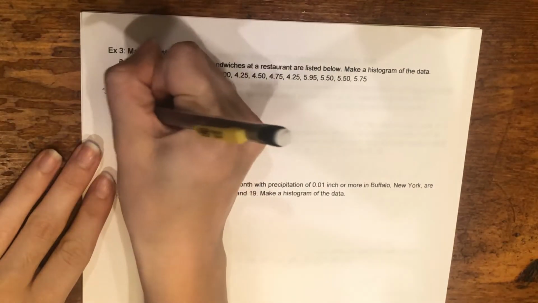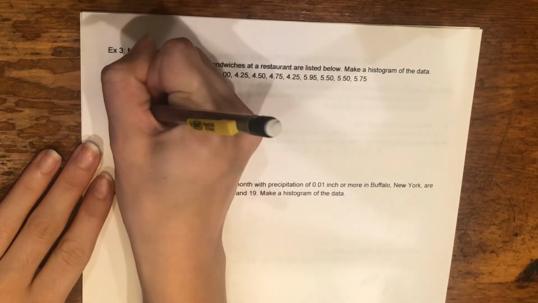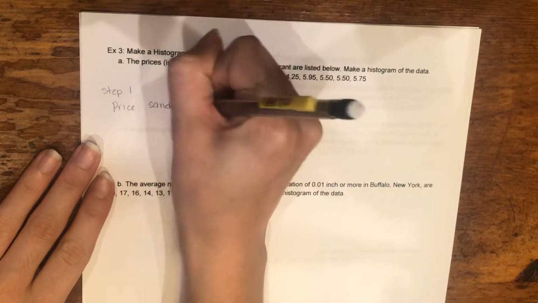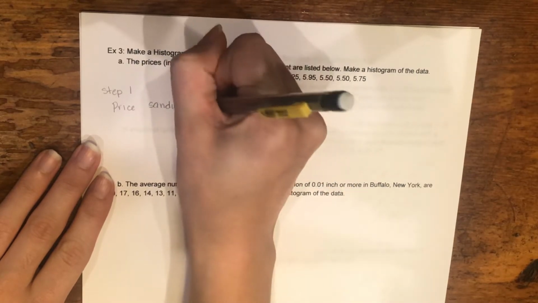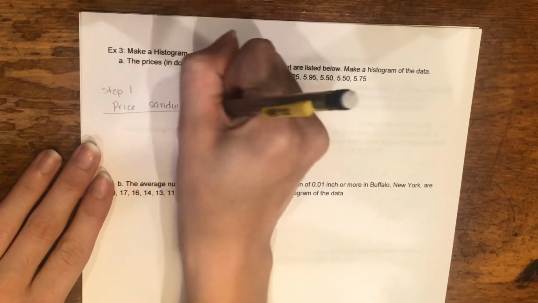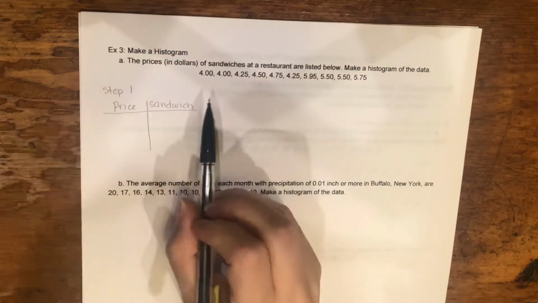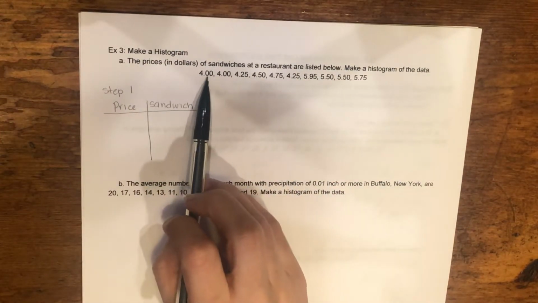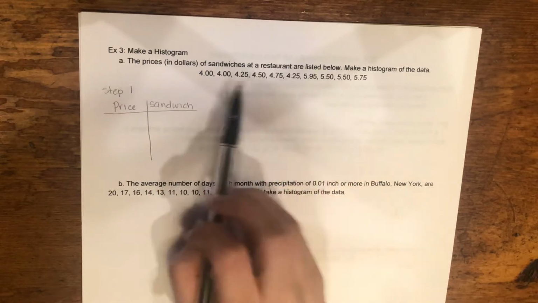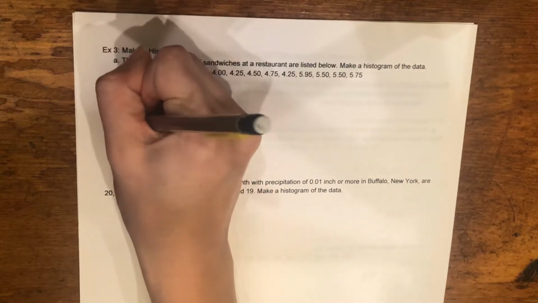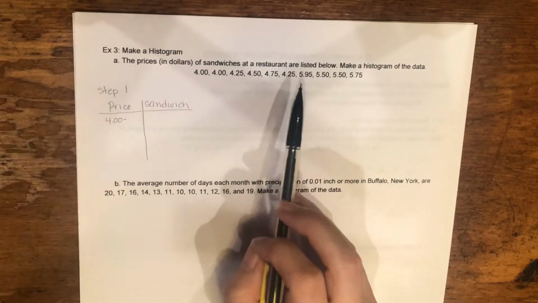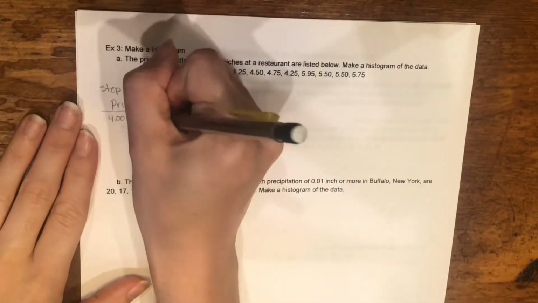So we're going to have our price and then how many sandwiches they sell for that price. Okay, so if you're looking over here, my lowest number is 4, so we're going to start off with 4.0. And then my highest number is about 6, so we're going to go up by 0.5 every time.